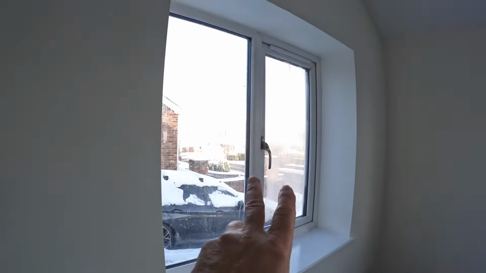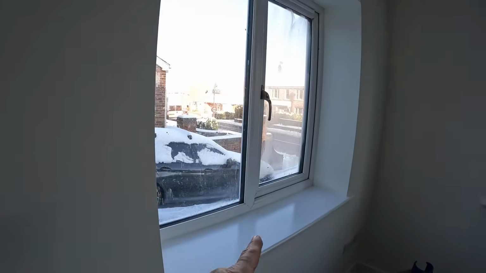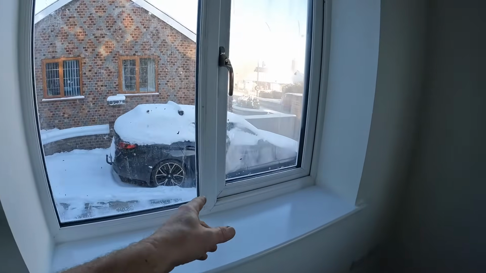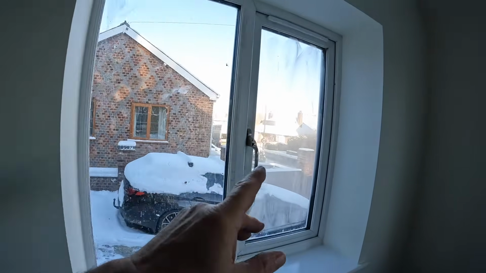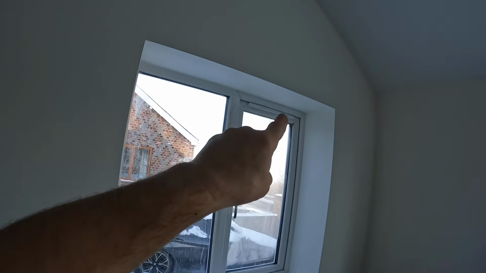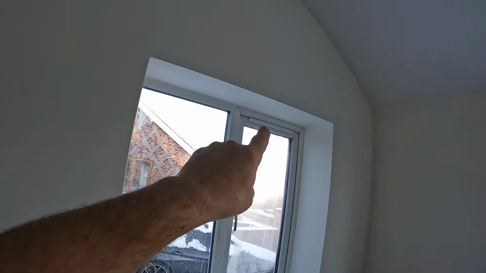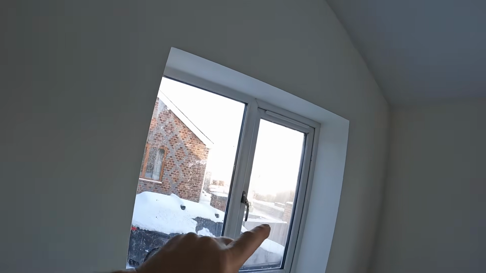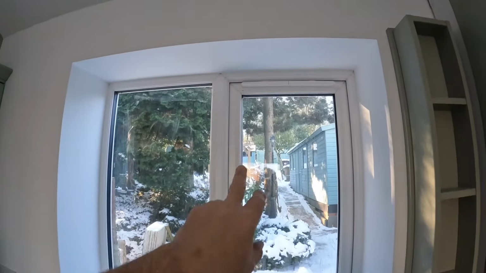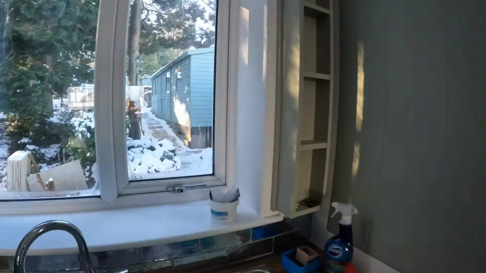So what you need to be checking is all your windows are shut and properly sealed against all the seals in the frame. All your trickle vents are shut. Now, some of the air testing people will let you tape them up and others won't, so it depends how the air test goes. So make sure all your trickle vents are shut, all your windows are shut.